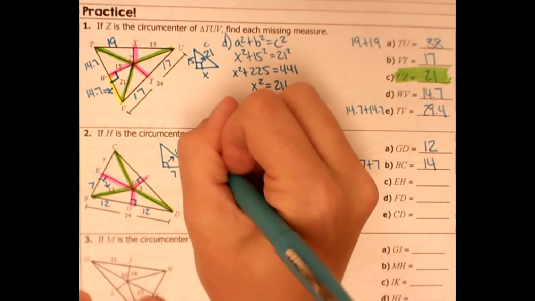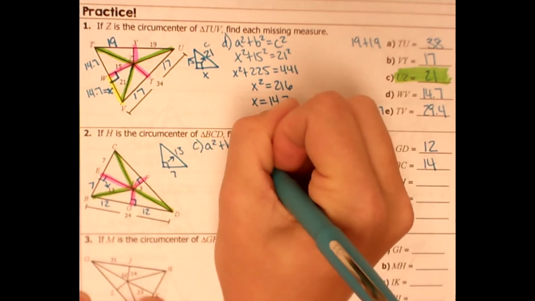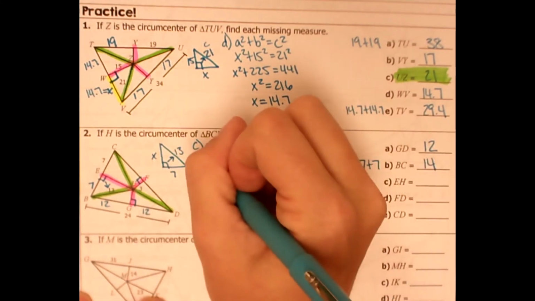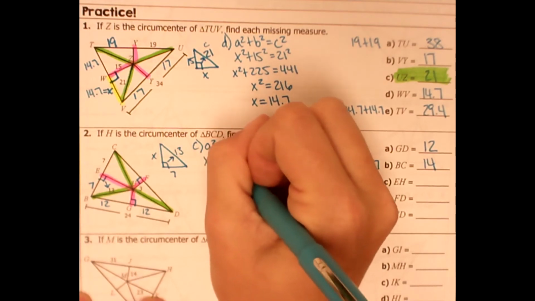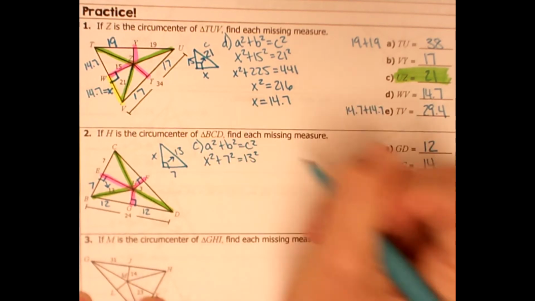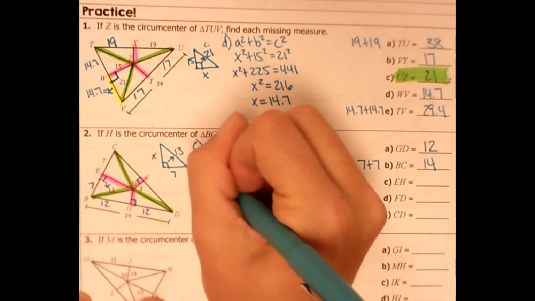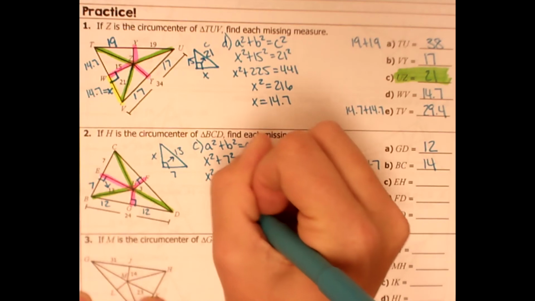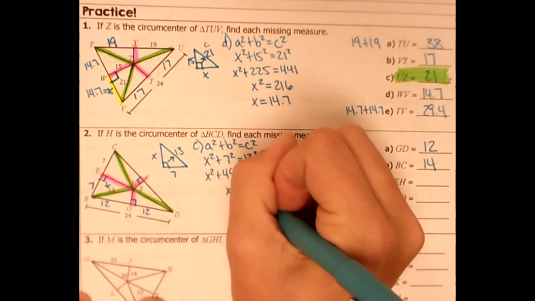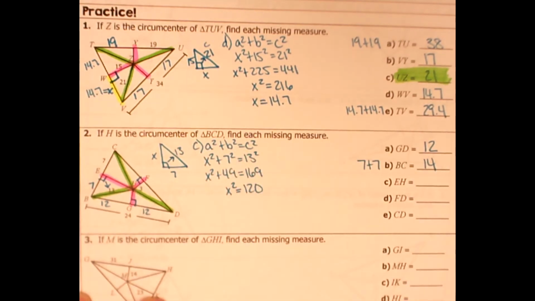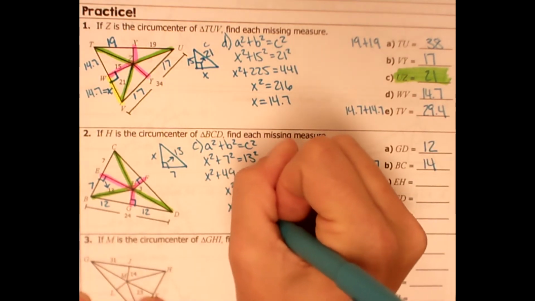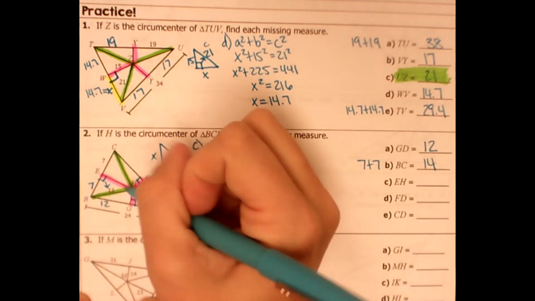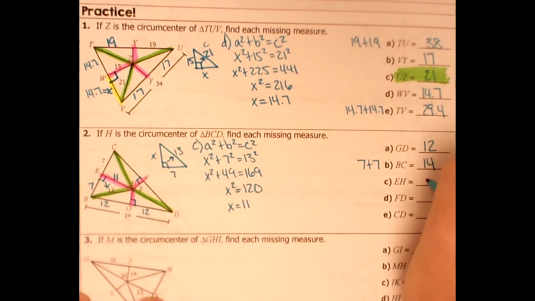So if we use our Pythagorean theorem, a squared plus b squared equals c squared, and we substitute in, my unknown is a leg. So we'll have x squared plus 7 squared is equal to 13 squared. So x squared plus 49 is equal to 169. Subtract 49, we get x squared is equal to 120. If we take the square root, x is equal to 11. So looking now, it wanted to know the length of EH. EH is going to be 11.